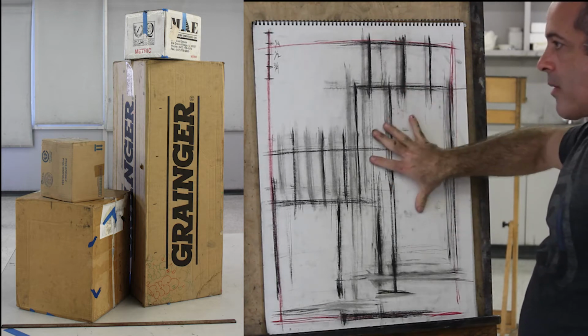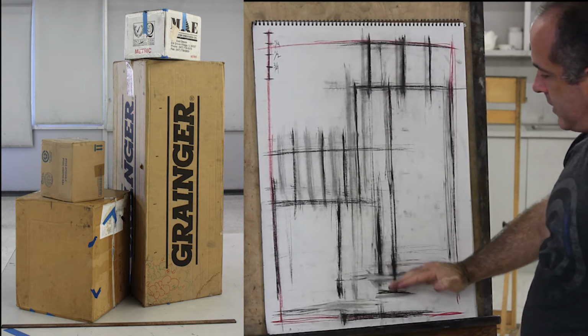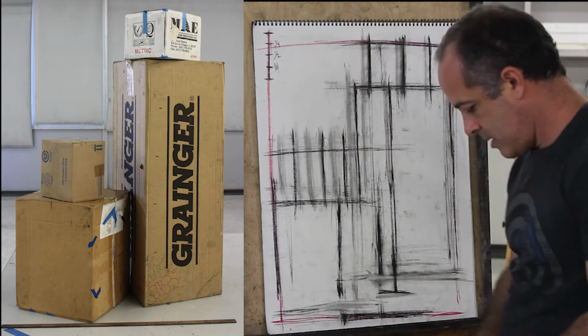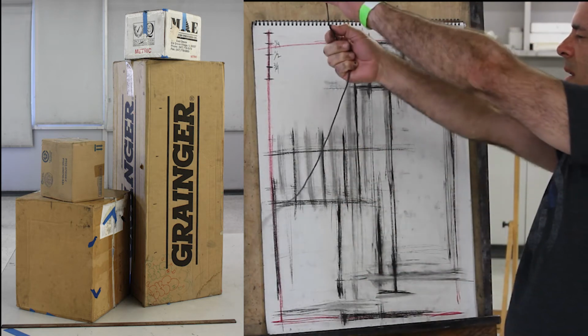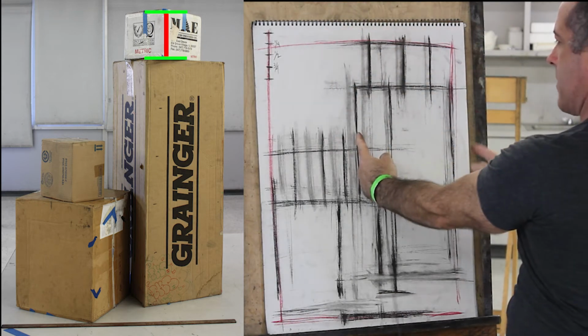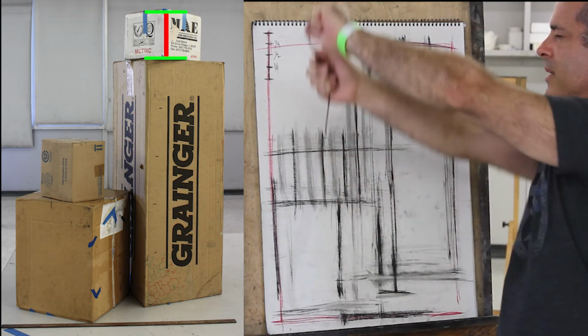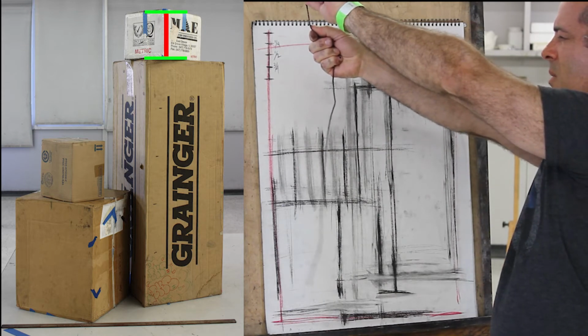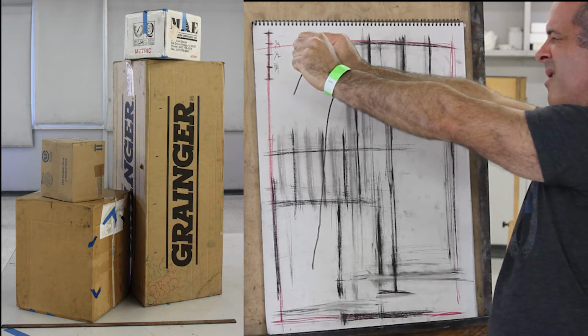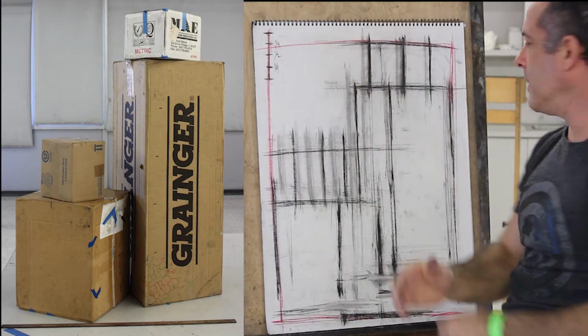Right, so my Granger box is accurate in height. I'm going to measure the width of the Granger box. Again, same thing. Take the one, I'm just going to go here to here. How wide is that?